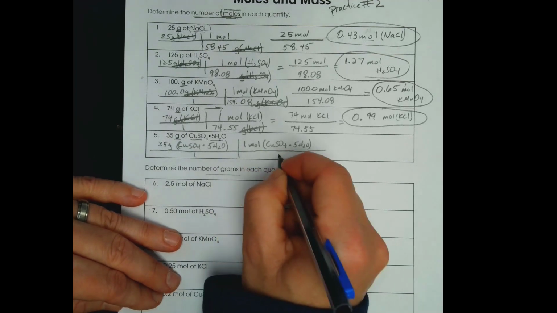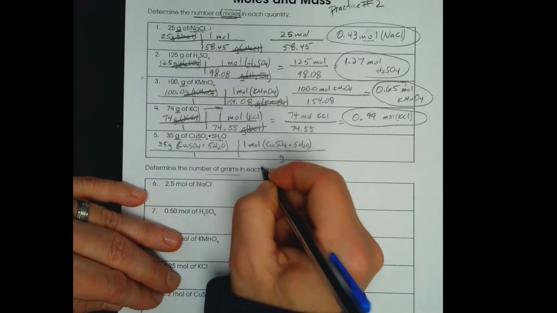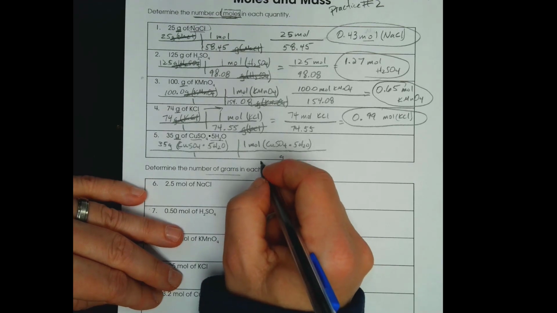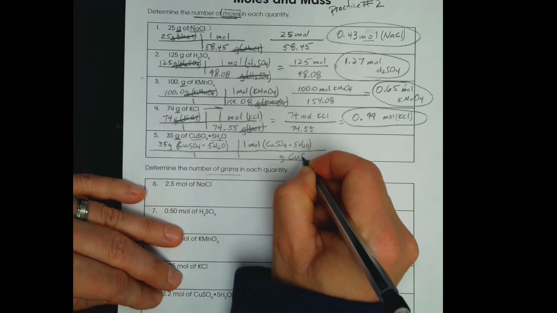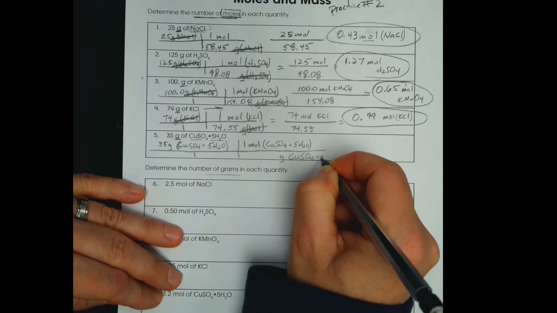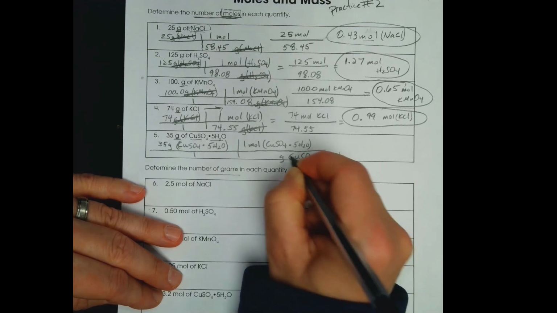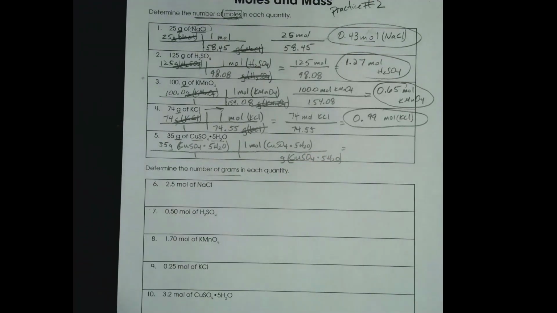So we have to put this over grams. We don't know how many grams yet. We're going to calculate that in a minute. Grams of CuSO4 times 5 H2O. So we are absolutely going back to our piece of paper because we have to calculate the mass that goes right in that spot right there.